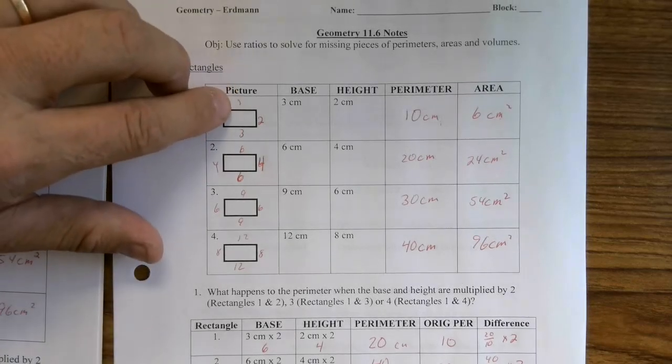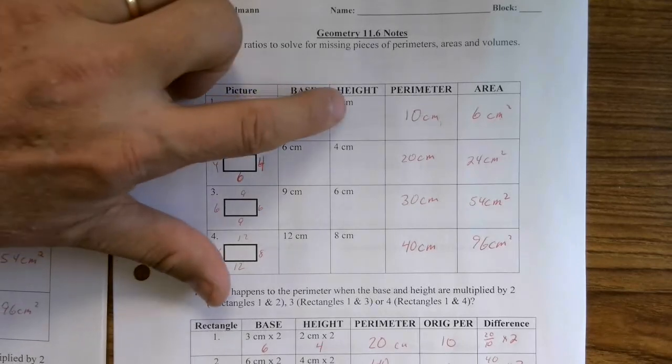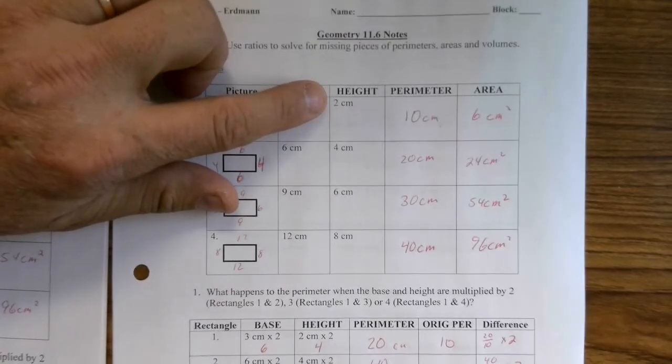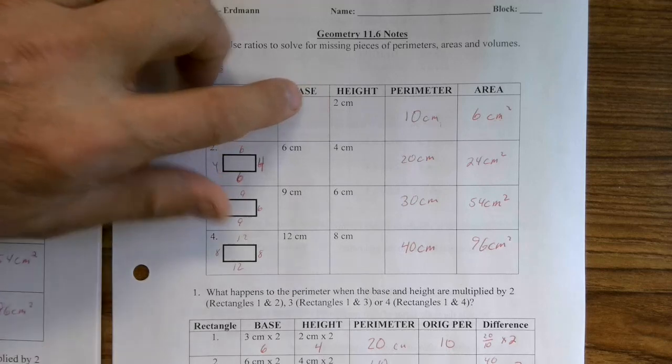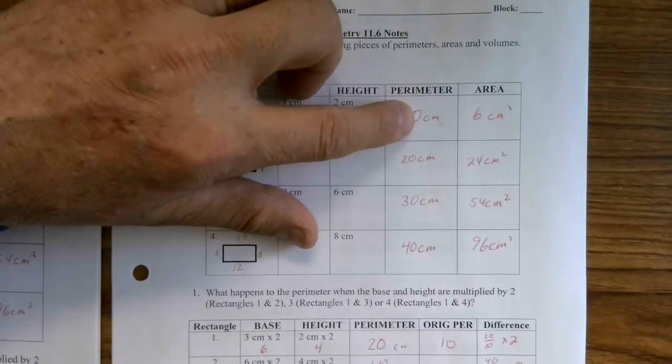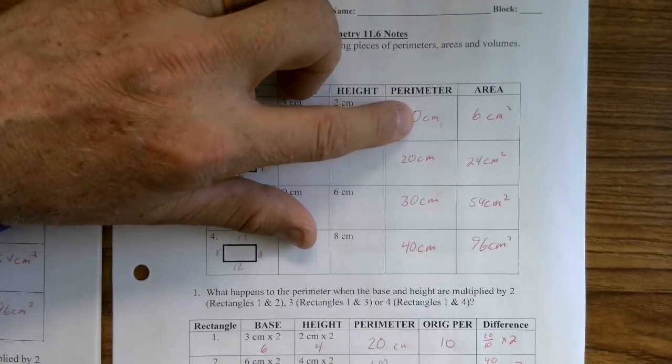Now if we take our 3 and multiply it by 4, making it 4 times bigger, it's 12. Our 2 would be 8. Our perimeter would be 40. But our original one would be 20. So 40 over 20 is 4 times bigger.